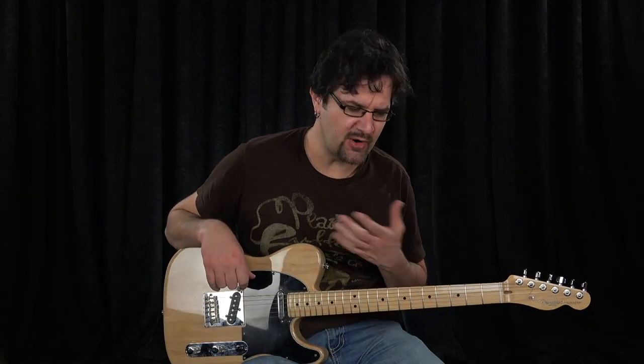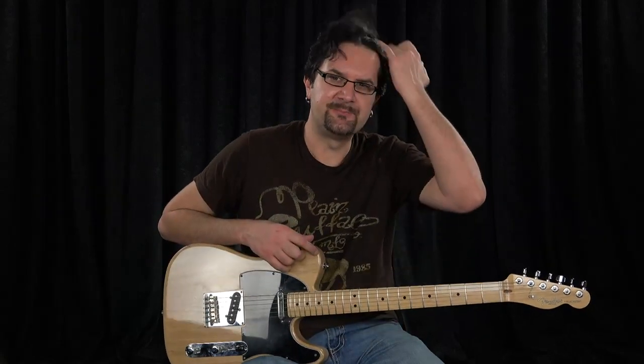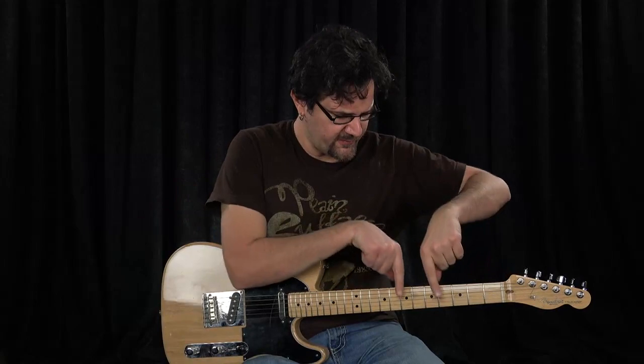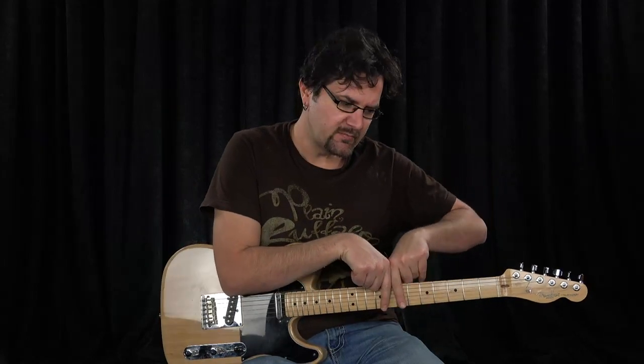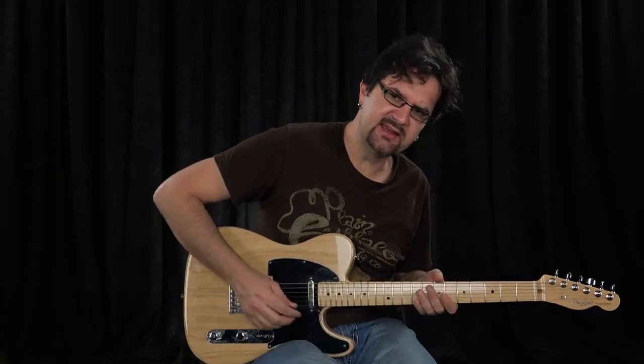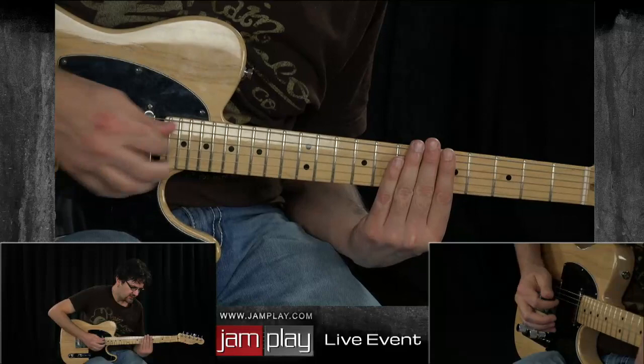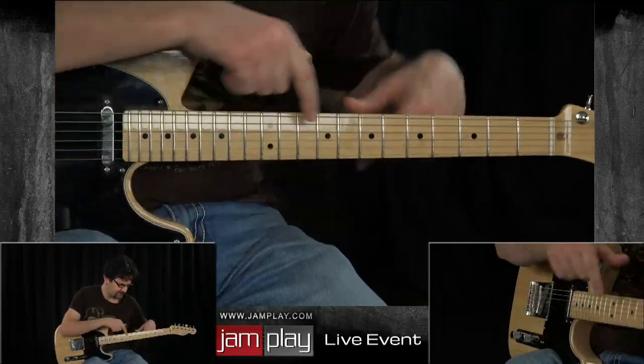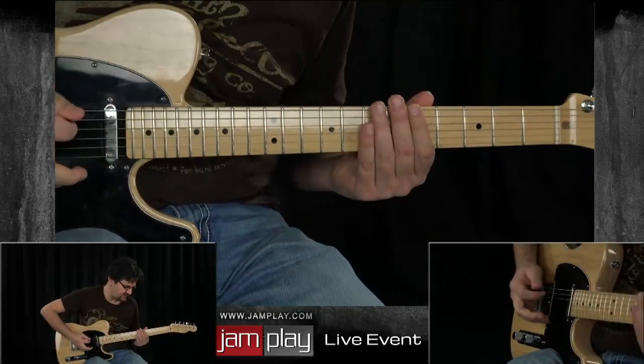Ideally, I want you to know all of them, but just pick a few, memorize them, and get comfortable with them. Usually, the vertical positions are narrower, and if you've been playing for a little while, the minor pentatonic scale that you use most likely is one of the vertical ones, which falls in a narrower area of the fretboard.